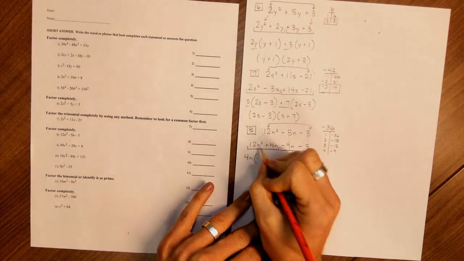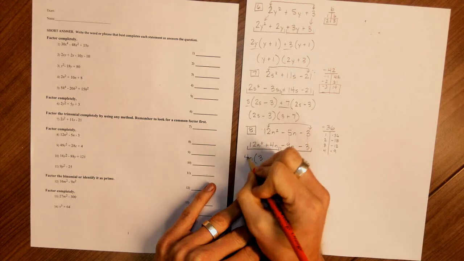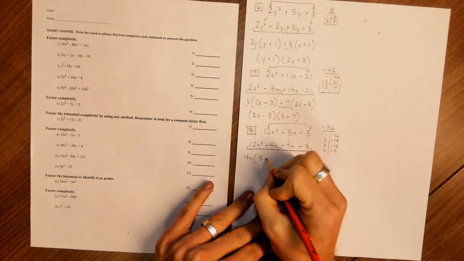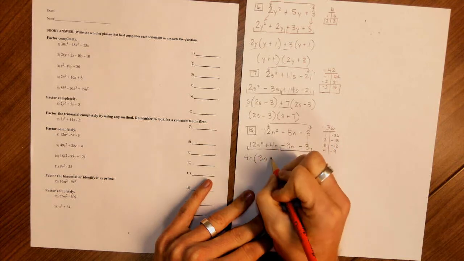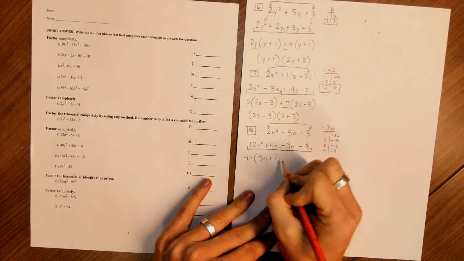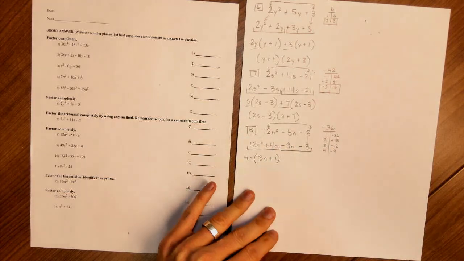Right? And so what's left over is a 12 divided by 4 is 3. And then we took out one of the n's, so one's left behind. And then we took out everything on that one. So this is just plus 1. We need that placeholder. It would recreate it if we multiplied it.